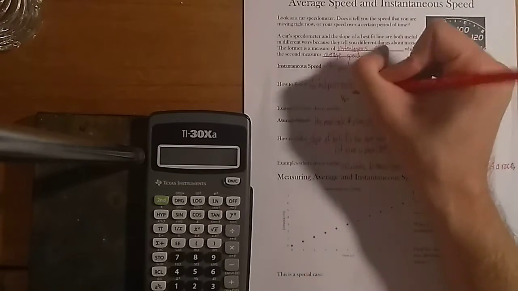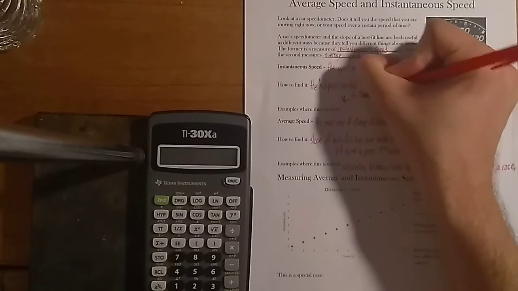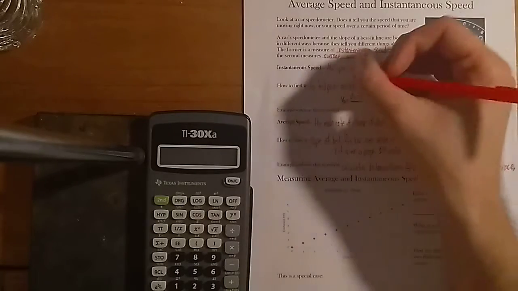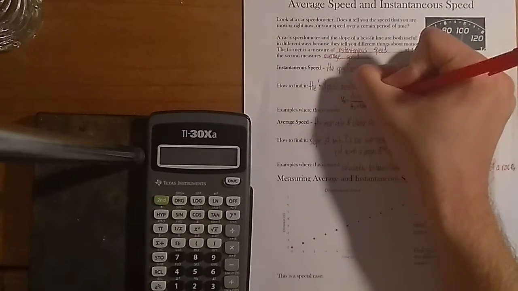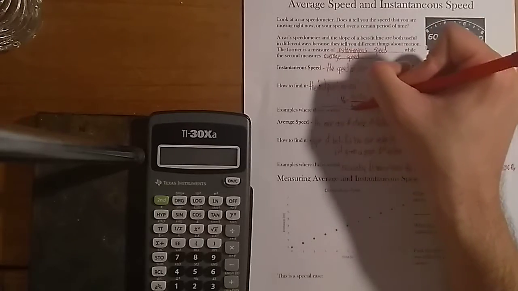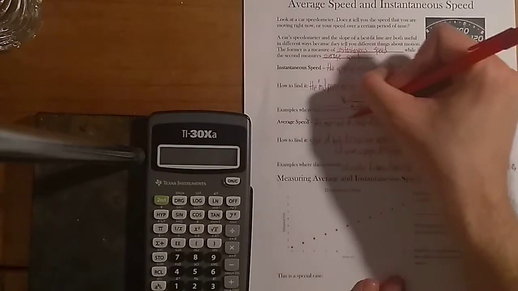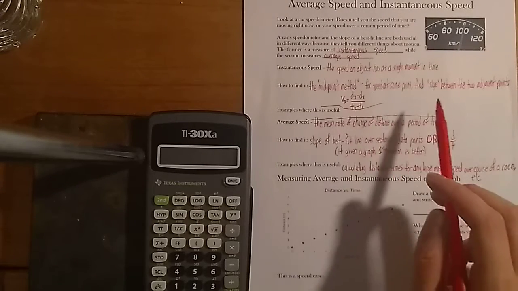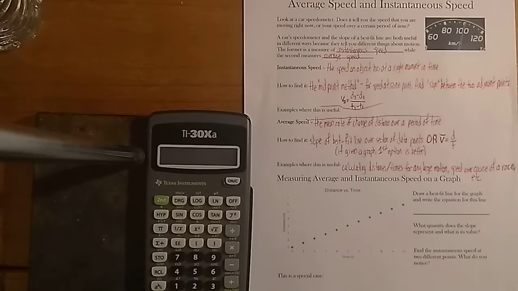To find the instantaneous speed at v2, we would find the difference in distance between d3 and d1, the third point minus the first point. Divide that by the time difference between the third point and the first point. So notice what we're doing here, and I'll get to this when we see the graphs down here. What we're essentially doing is going to the data points around the point where we're trying to find the speed. Okay, and I'll illustrate that again when we get down here.